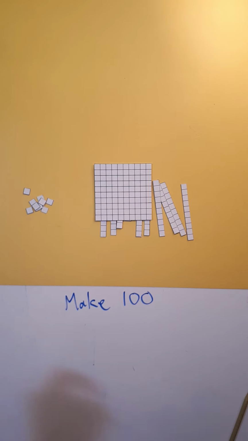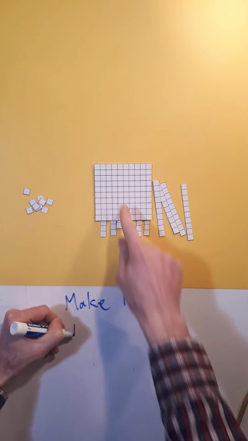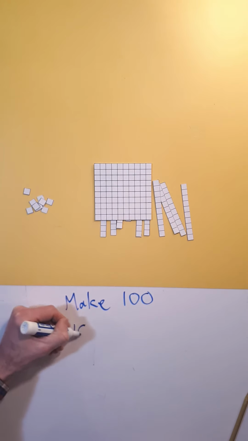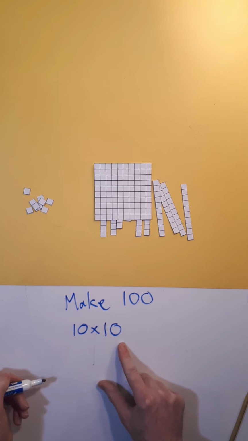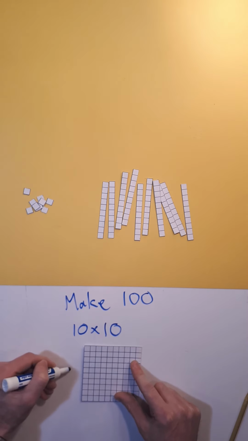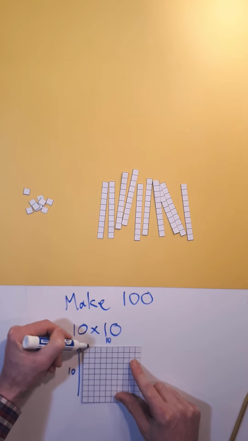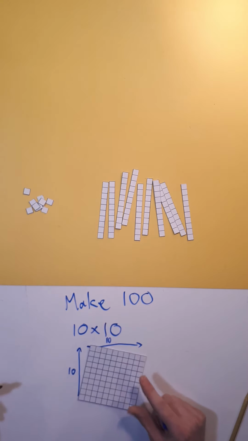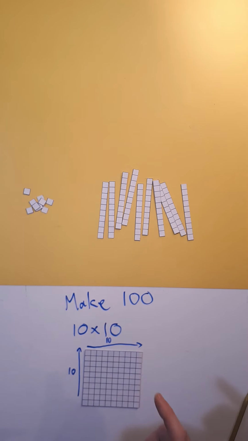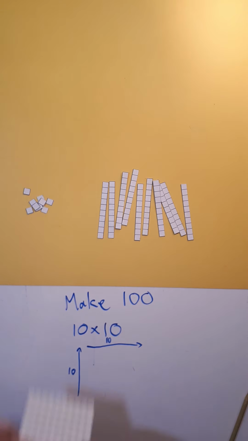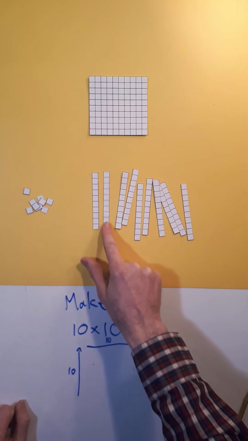So you may know this from counting and using base 10 blocks. You might know it from mental math. But what we have here is called an array. And this is a 10 by 10 array because we have 10 going this way. We also have 10 going that way. So we can say it's 10 by 10. Cool.